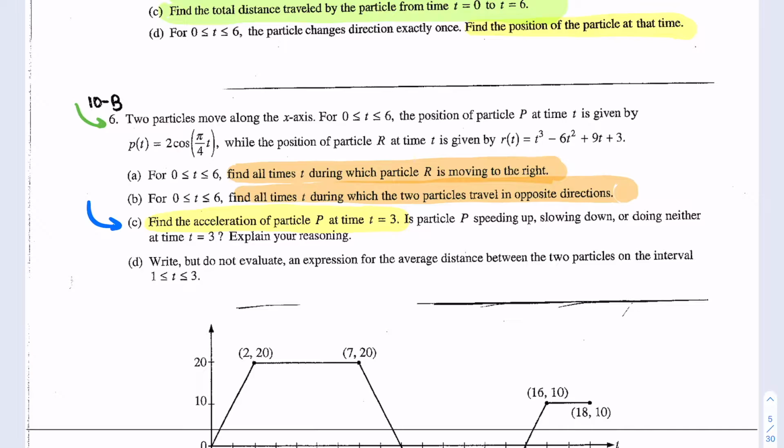So, you know, there are a lot of parts in this problem, right? And it can be a little bit overwhelming, especially if there's a lot of words going on, right? But you focus on the points that you can get. So take a look at 2010B. Notice how this is a non-calculator question because it's number 6. In part C, it says find the acceleration of the particle at time t equals 3.